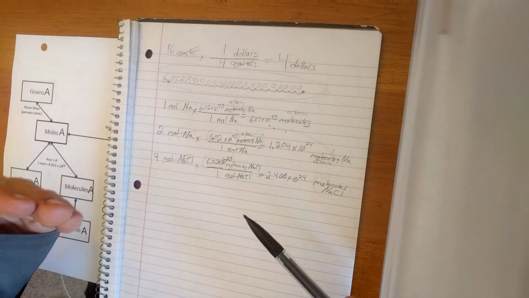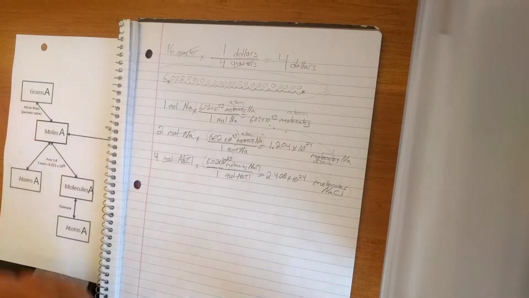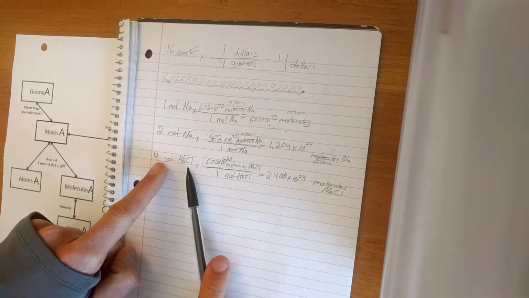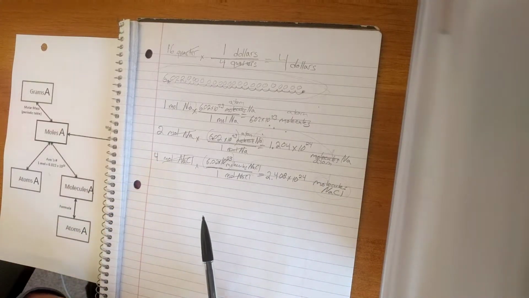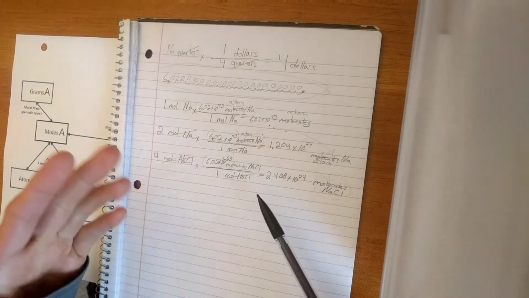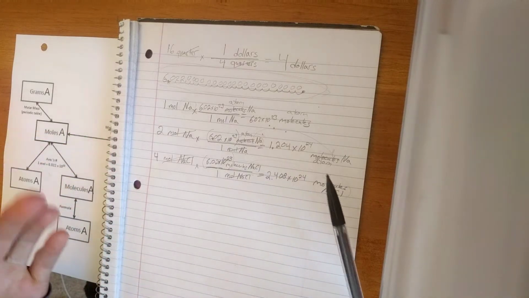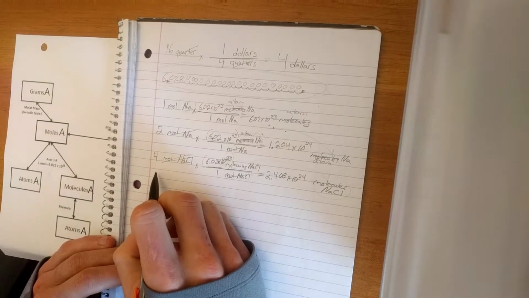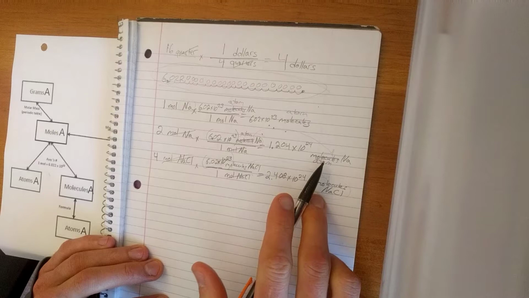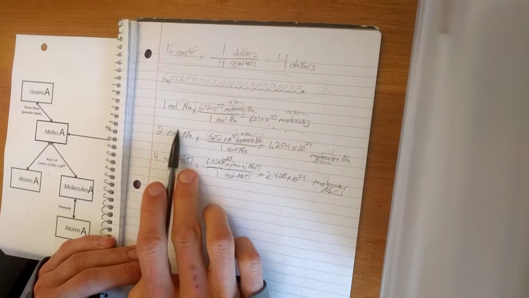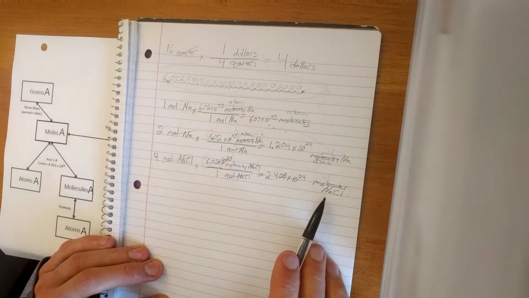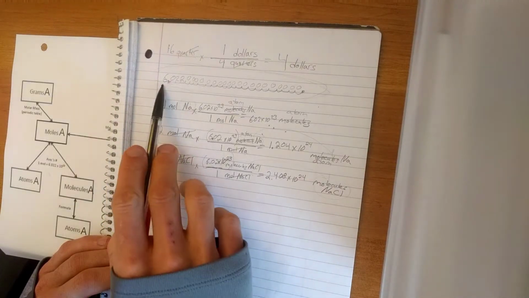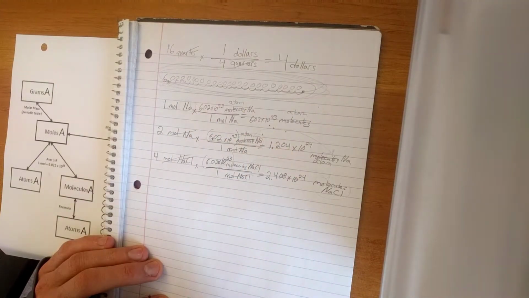Let's do one backwards. What if we have molecules and we want to know moles? So, we're not going to deal with a small number of molecules. That will give us basically no moles. So you'll see really big numbers with this. If you're doing any of these conversions, molecules to moles, atoms to moles, moles to molecules, moles to atoms, it's going to be a huge number of atoms or molecules because, by definition, a mole is massive.